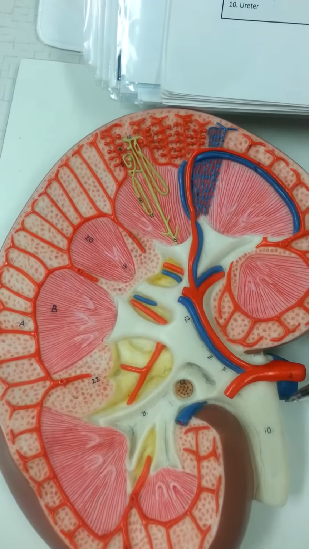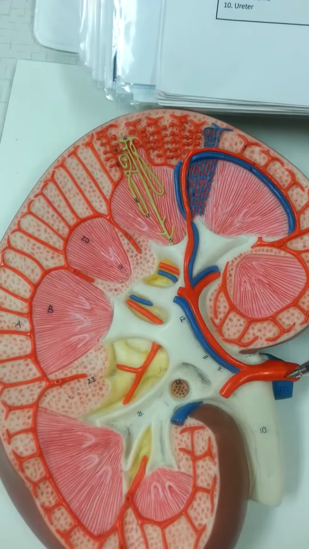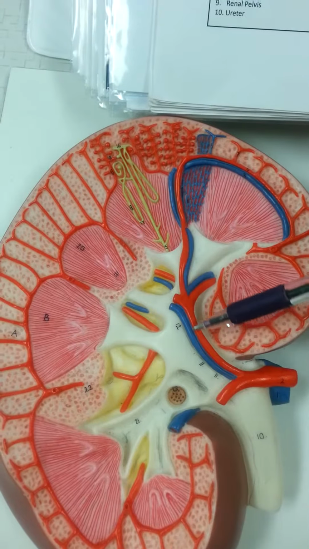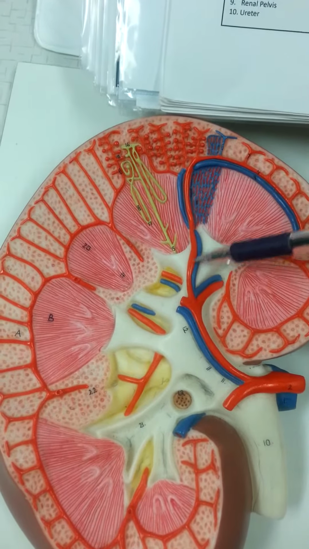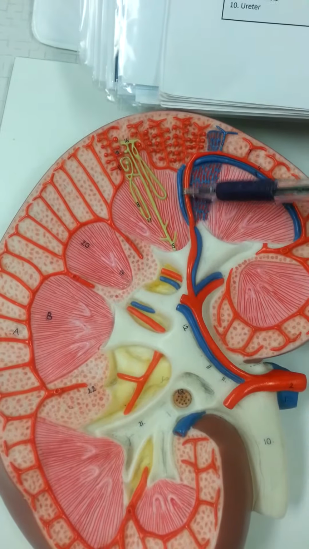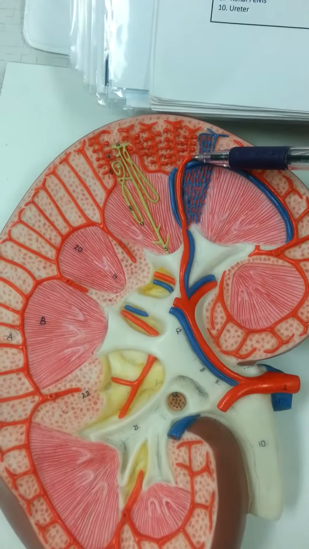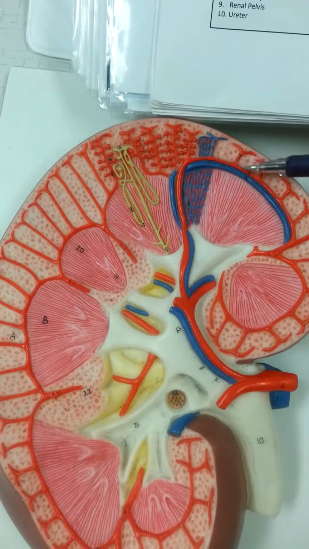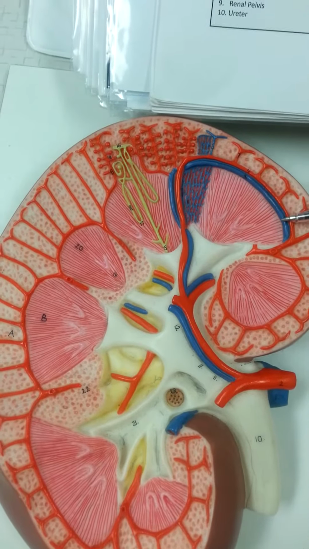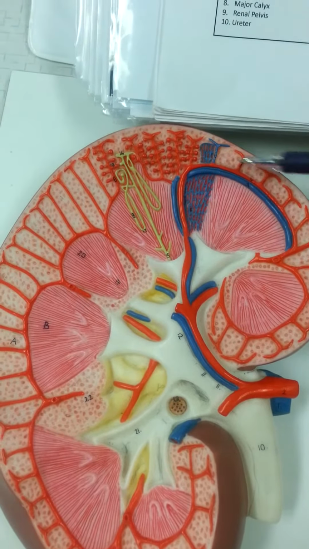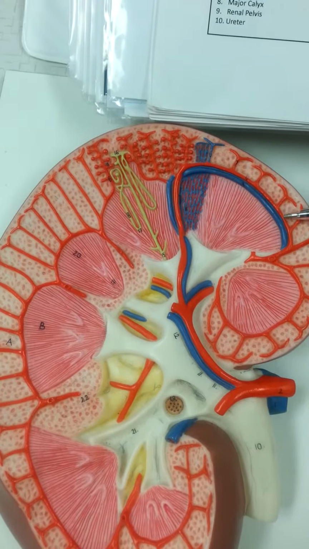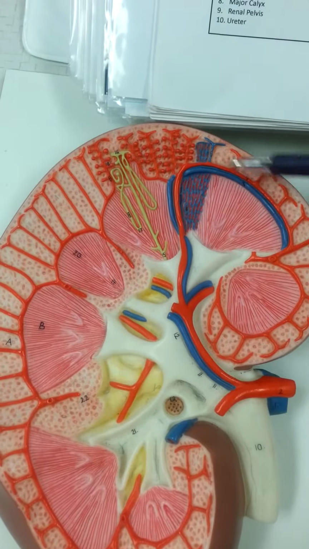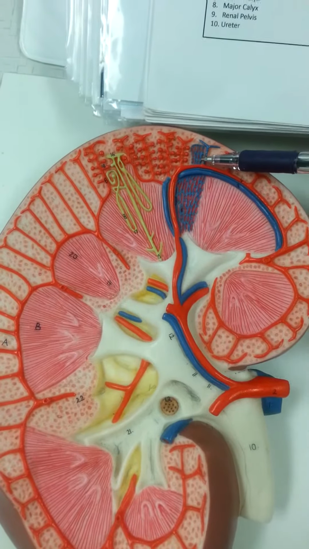Okay, and again the veins. This is the renal vein, renal artery, segmental arteries, interlobar artery, interlobar veins, arcuate arteries and arcuate veins, and then up here the red ones are cortical radiate arteries, blue ones cortical radiate veins.